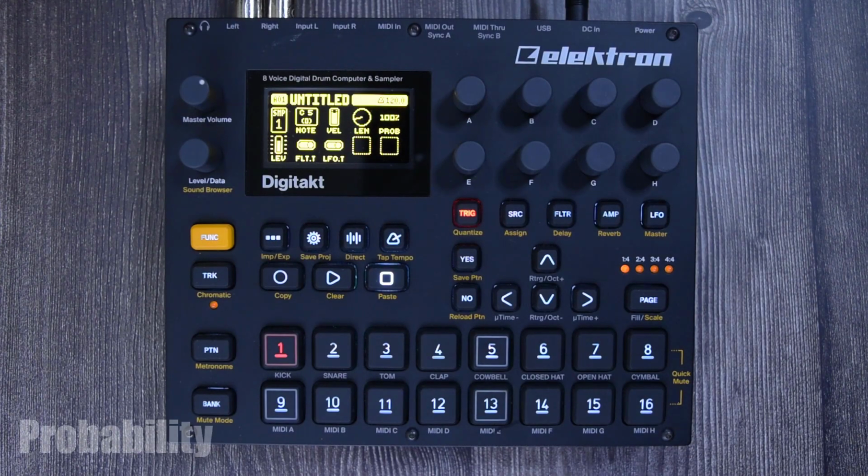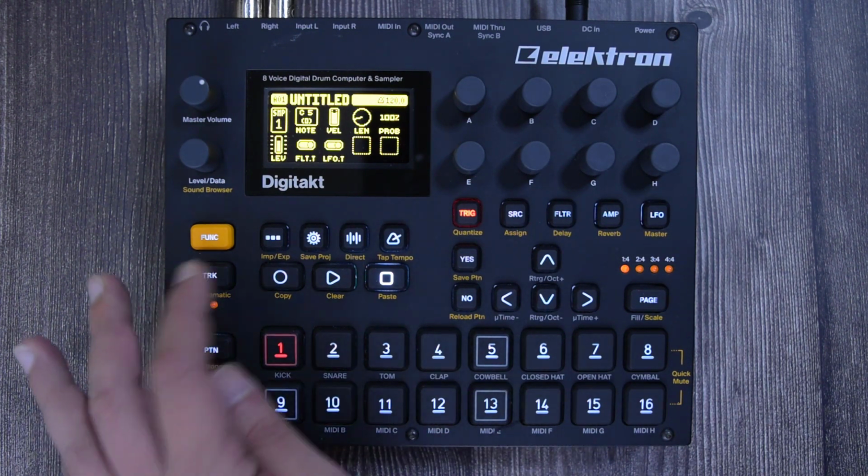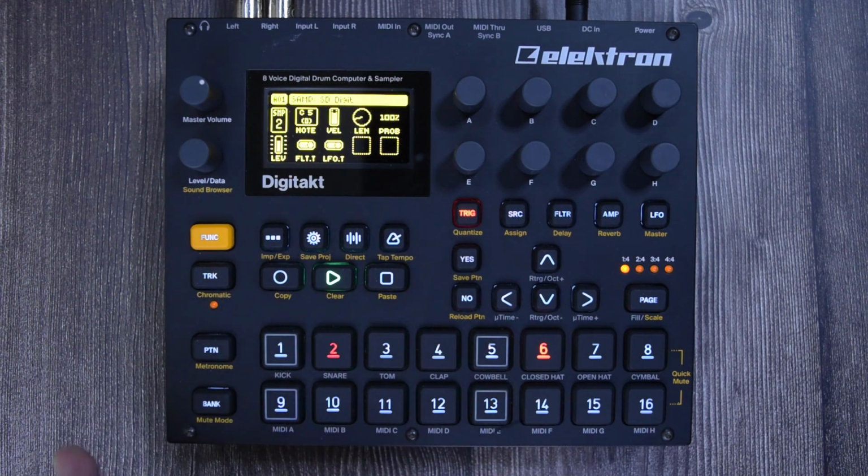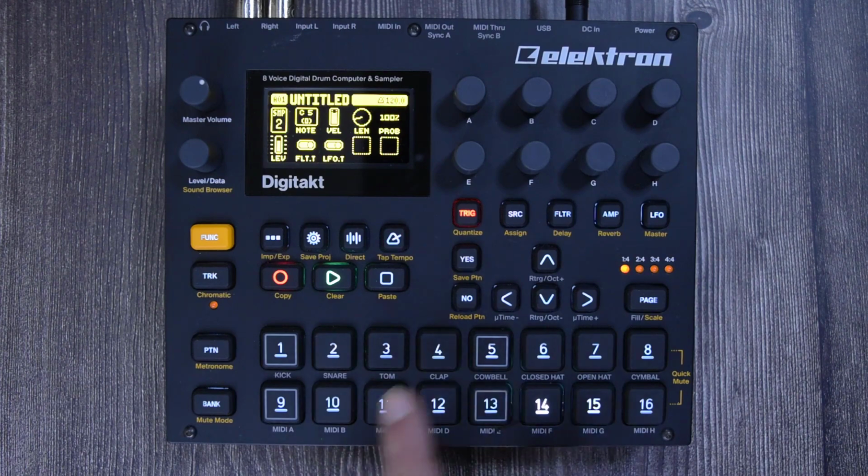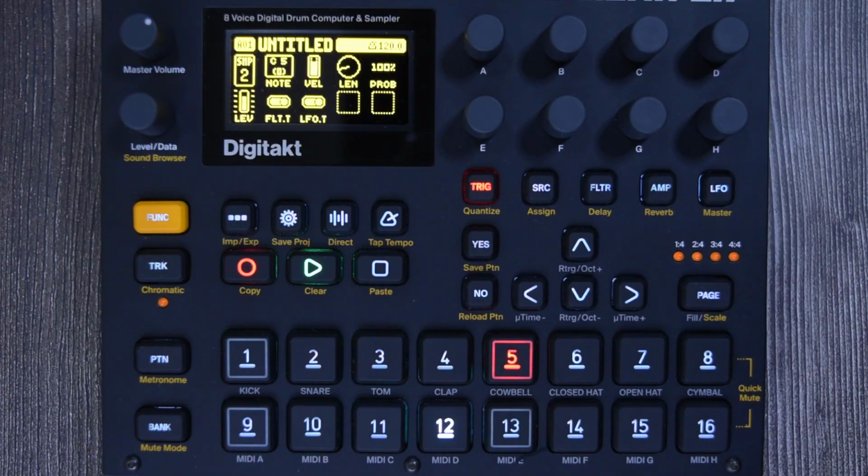Okay, so you have a probability right here, and this is a condition. It is a trick condition, and this is what it does. It's like a random function. Sometimes it's going to play it, sometimes it will not, depending on the probability. But since this is a trick condition, the pre and the not pre, for example, will react to it. So I'm going to go to the snare, and I'm going to add nothing for now. I'm going to go to grid recording, and add a snare on the 5th. If I play it back, we just have a snare on the 5th on each cycle.